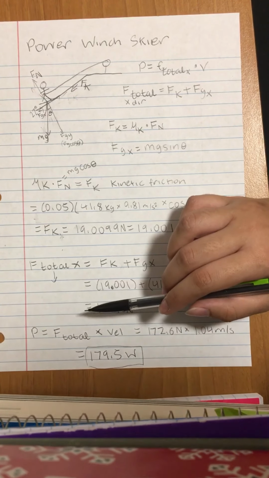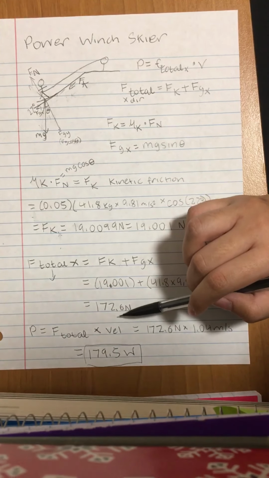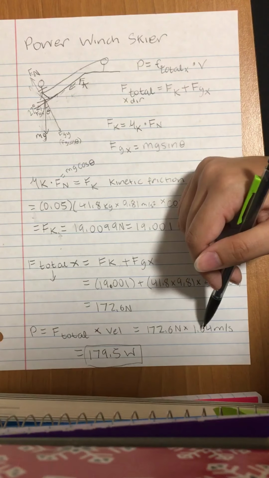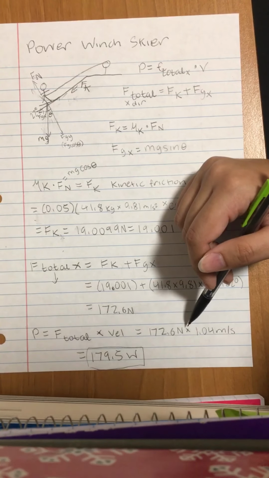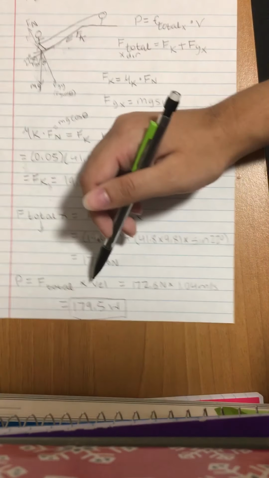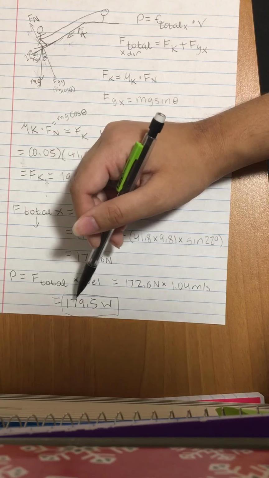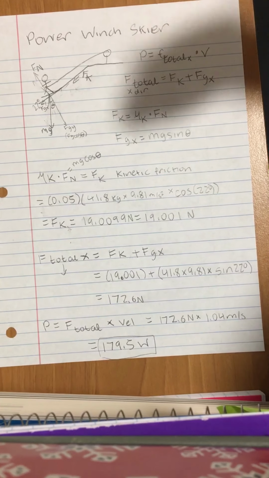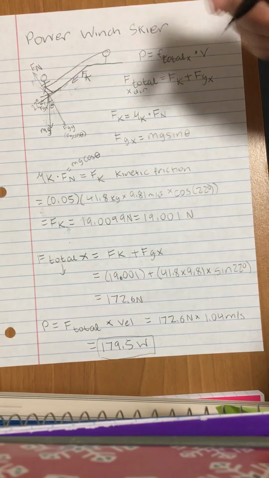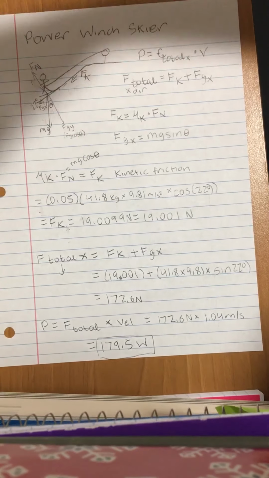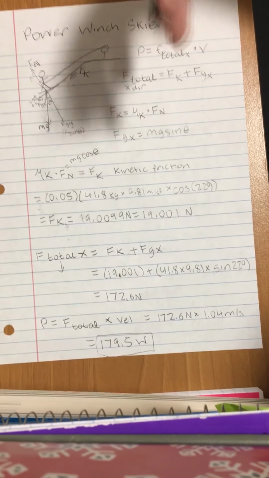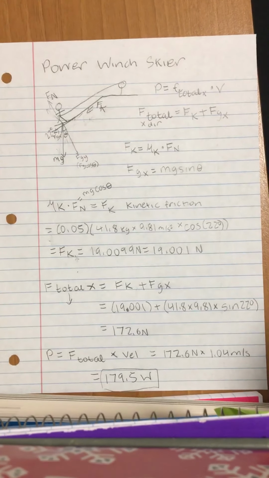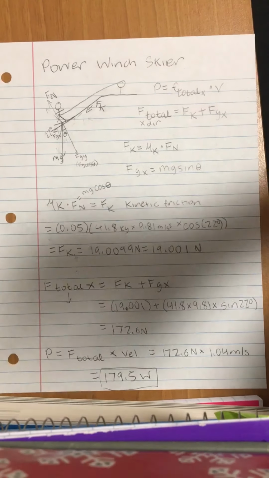Then the power is the total force times the velocity. You already have the total force, 172.6 newtons, times the velocity that was already given, 1.04 meters per second, and in total you get 175 watts. Power is literally the amount of force or work done in a certain amount of time. So you're getting this many newtons of force per velocity unit, and then you're just multiplying it essentially. So this is the full work. And yeah, thank you.